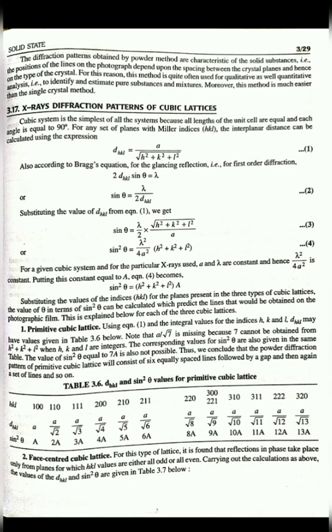First, primitive cubic lattice. Using the equation and integral values for the indices h, k and l, d_hkl may have values given in table 3.6 below. Note that a upon root 7 is missing because 7 cannot be obtained from h² + k² + l² when h, k and l are integers. The corresponding values for sin² θ are also given in the same table.